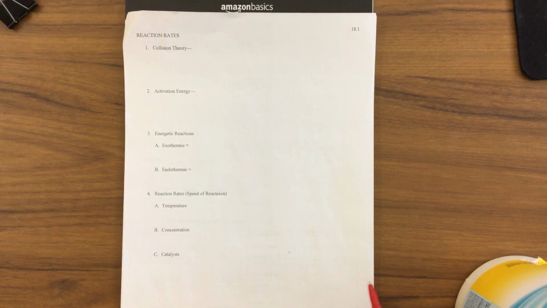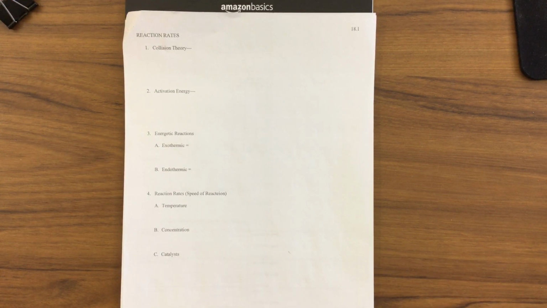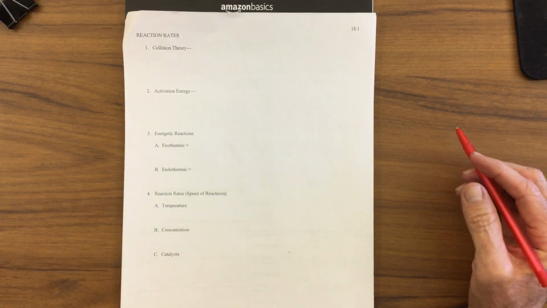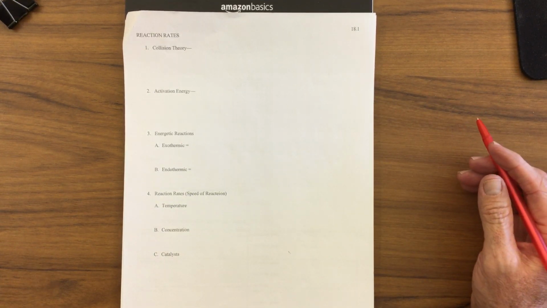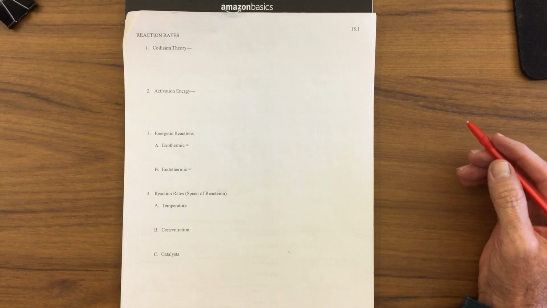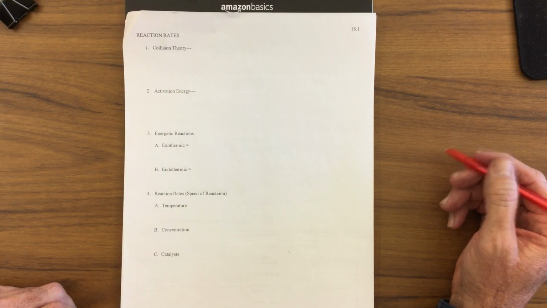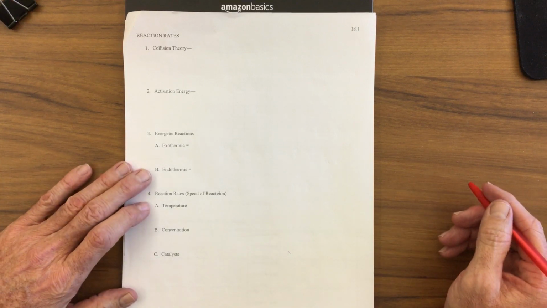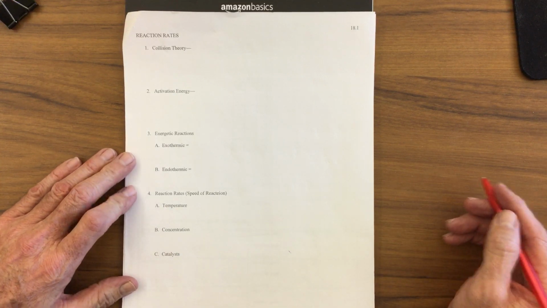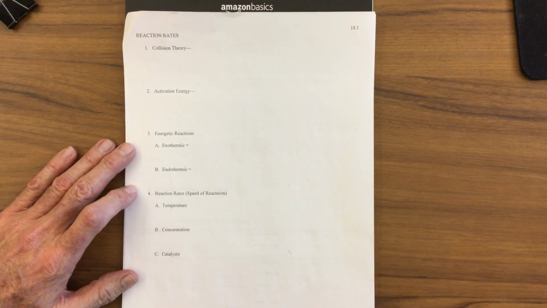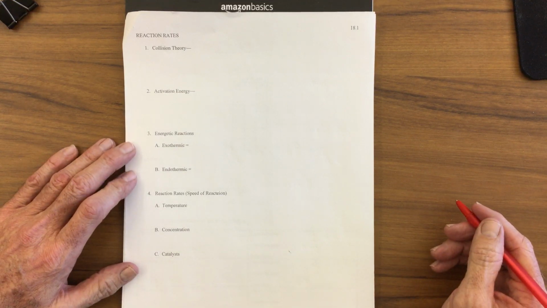We're also going to be talking about catalysts. So these are some of the things we're going to be taking a look at. We're looking at reaction rates. So we're picking up on that lab that we did. So the first thing that we're going to be taking a look at is called the collision theory. So here's the collision theory. And the concept of the collision theory is that your reactants must collide in order to make the products.